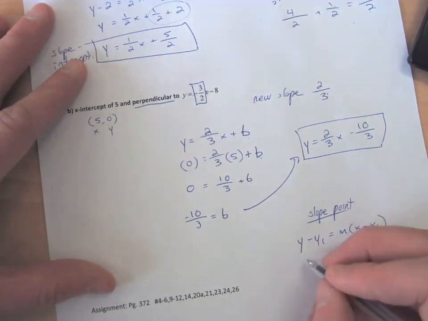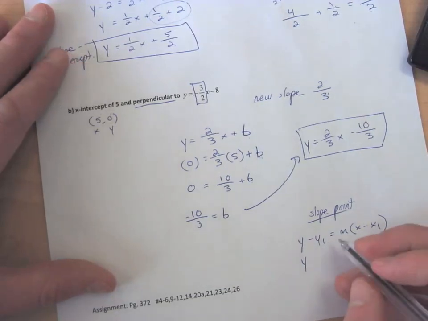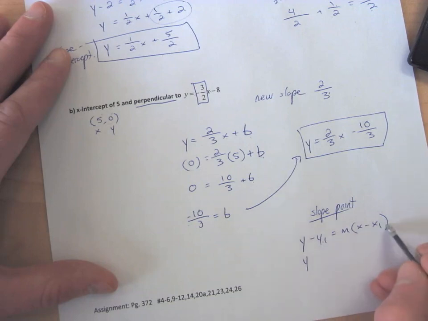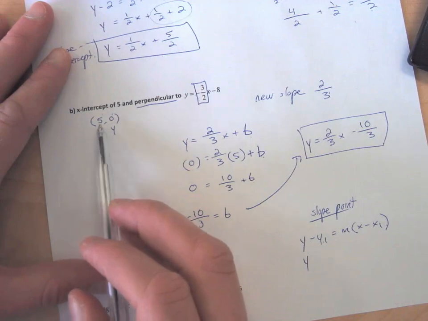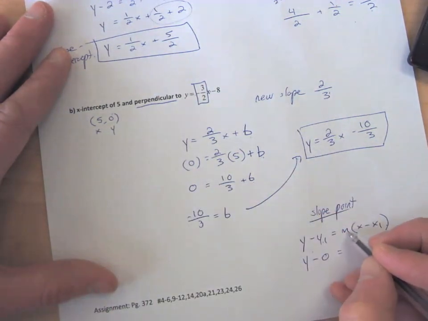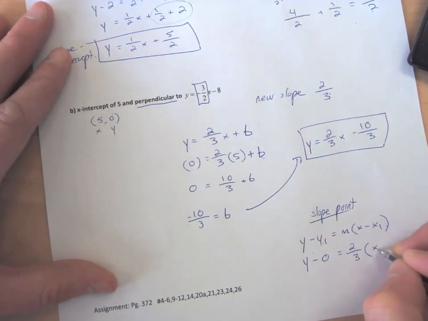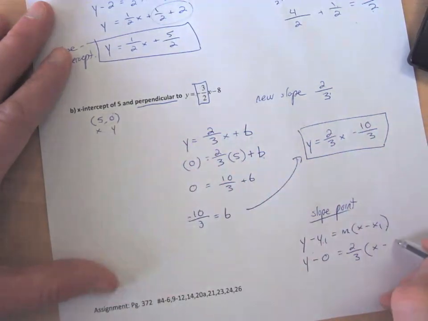And that means my y1 can be any point, so I'm going to use this point 5, 0. So my y1 is just 0, so minus 0. My m is 2 over 3. And then my x1 is the opposite of this, so negative 5. So that's the slope-point form right there.